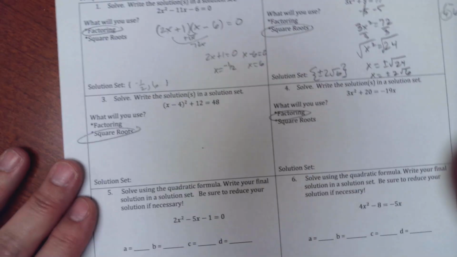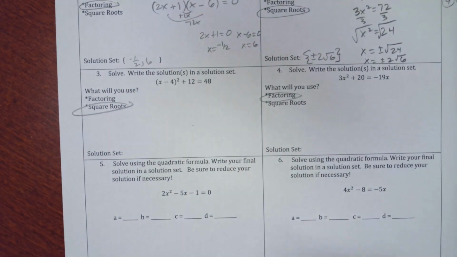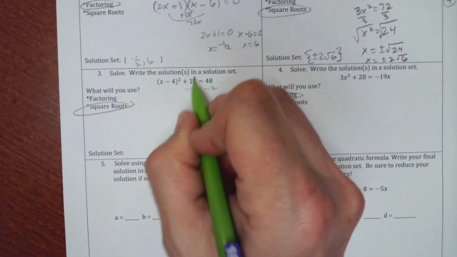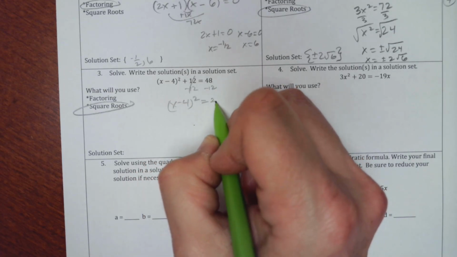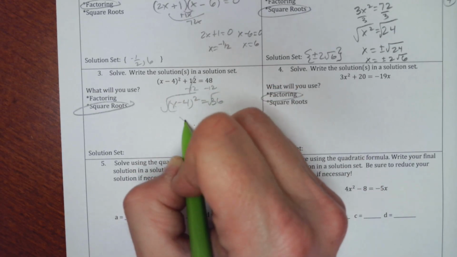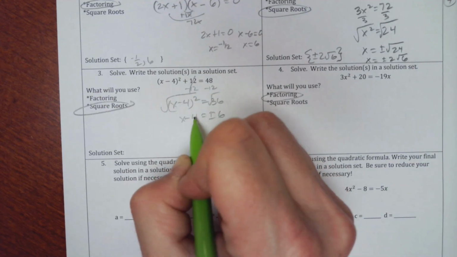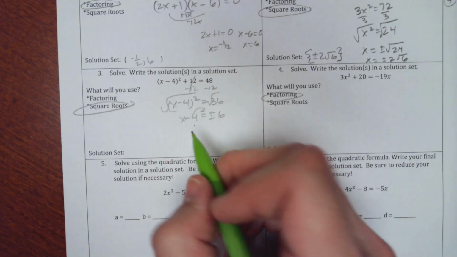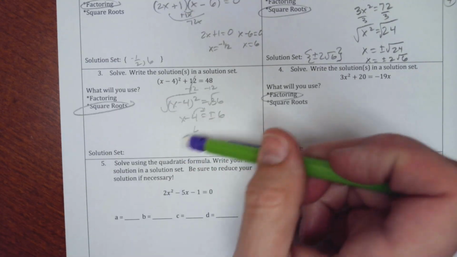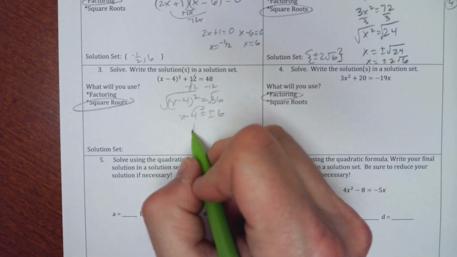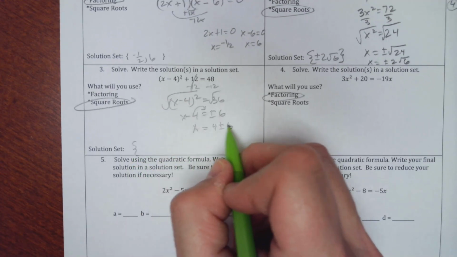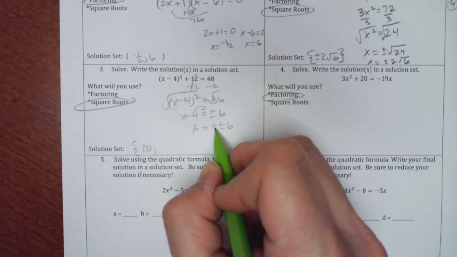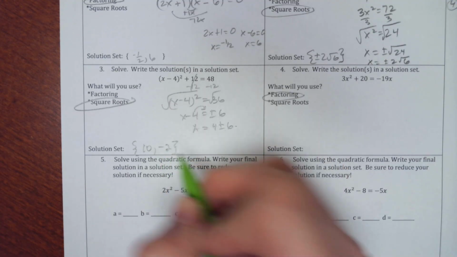All right, over here, we're going to use square roots. So I'm going to get rid of the 12. I got x minus 4 squared equals 36. Now do my square root. So x minus 4 equals plus or minus 6. Pop that negative 4 over, which becomes a positive 4. So 4 plus or minus 6, which means my answer is 4 plus 6 is 10. 4 minus 6 is negative 2.